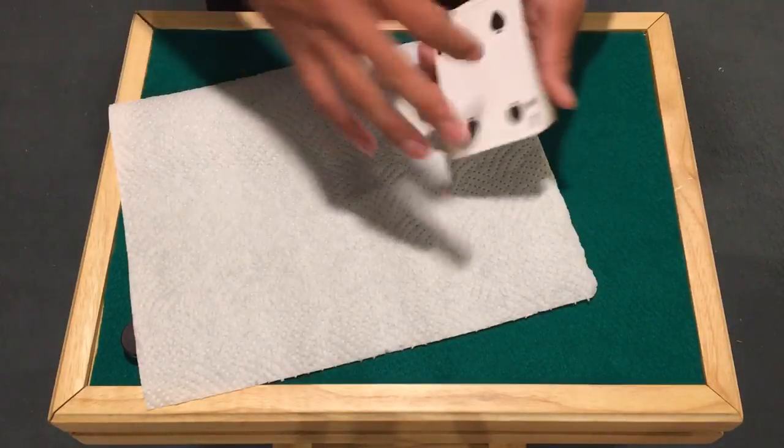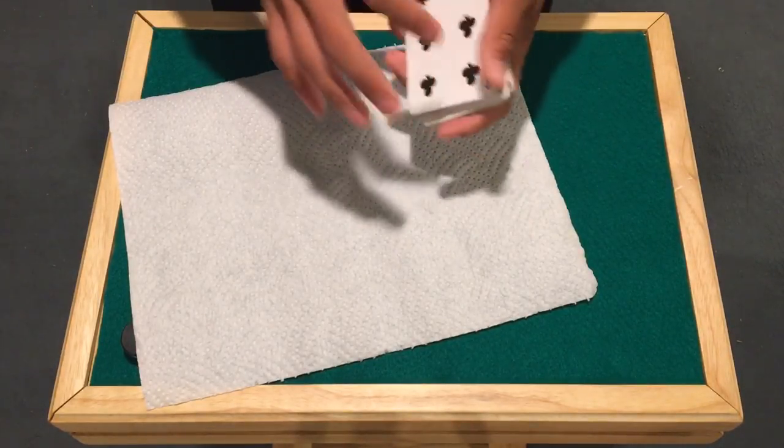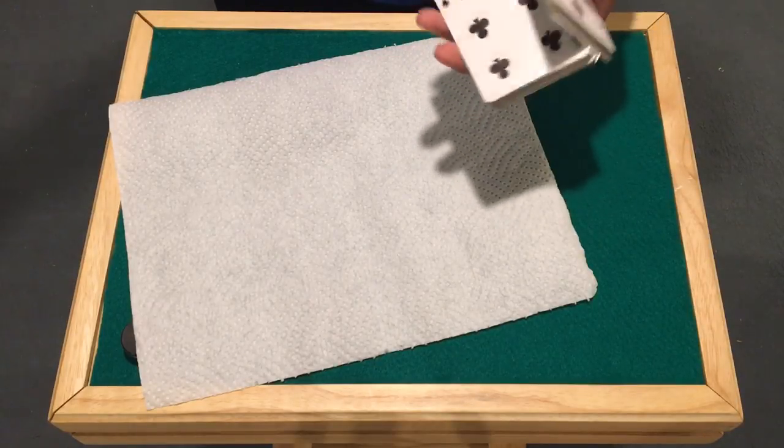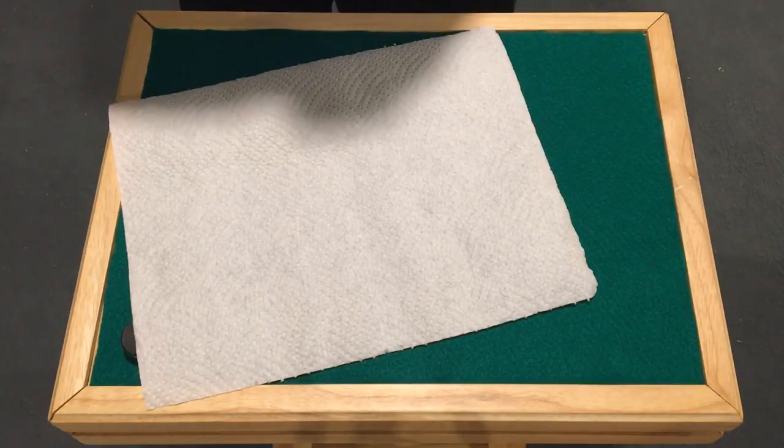So if you look carefully, there was a gap there. So all you had to do was crawl underneath. It was either a pole or another person holding up the curtain at the time. And that was literally the entire trick.